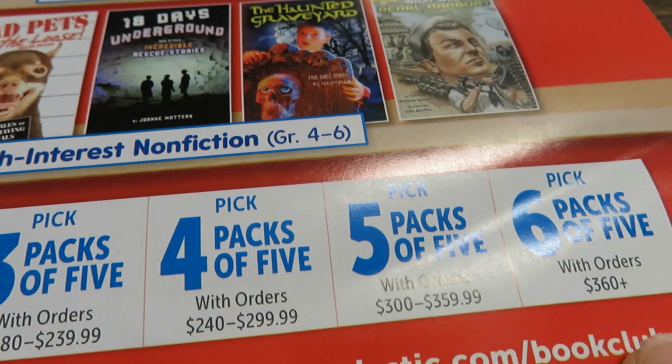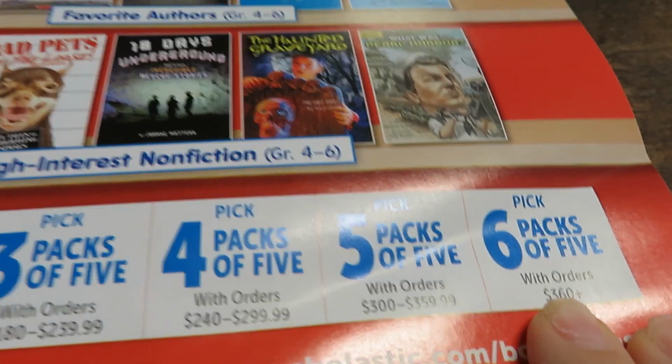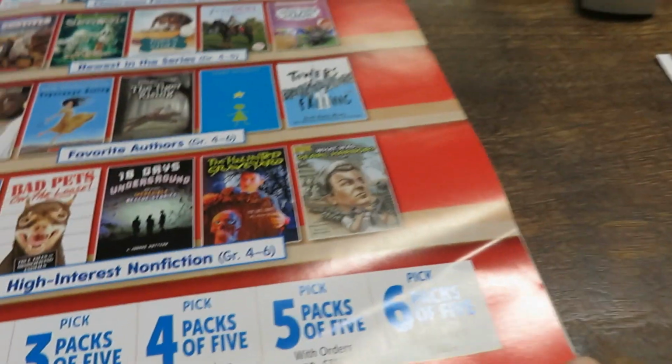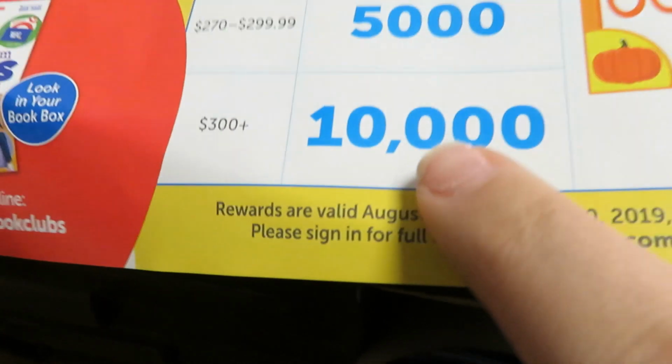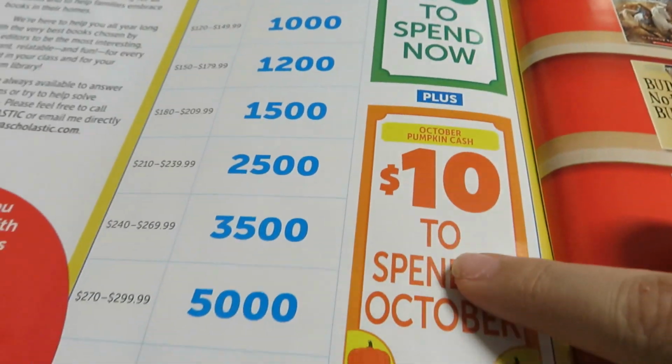So if you have a really ambitious class and you get a $360 or more order, you get 6 packs of 5. And then you get 10,000 bonus points, and you get $10 to spend now and $10 to spend in October. And it just keeps going from there. So with a small class like mine, they're going to get their free book every month. They're going to get any orders that I get brought in.